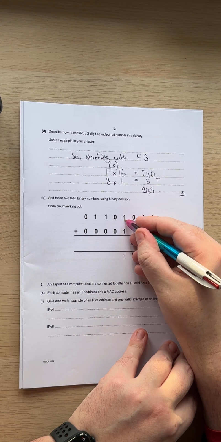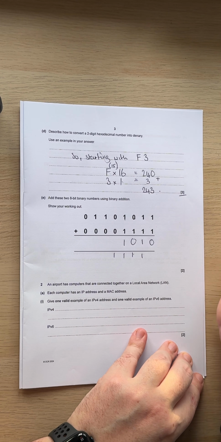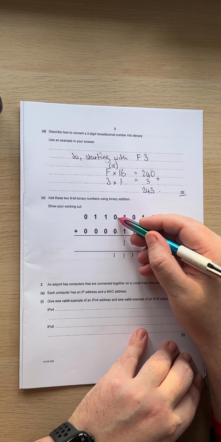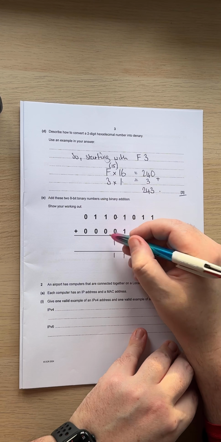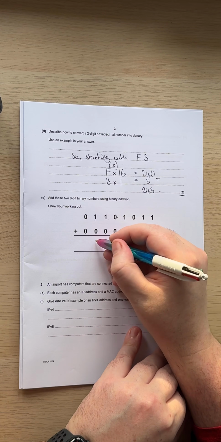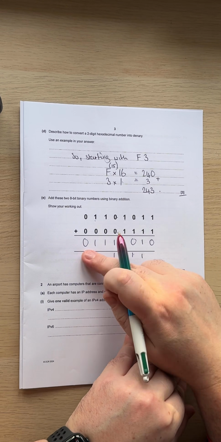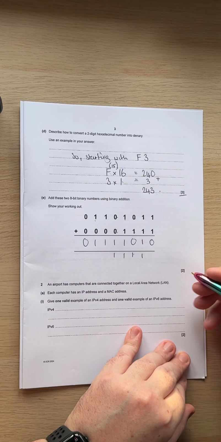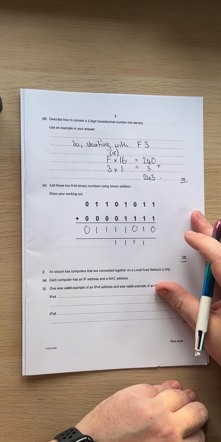You can see there's a pattern emerging. 1 plus 1 plus 1 is 1, carry the 1. But for the first time here, we've got 2 zeros in the top rows. So 0 plus 0 plus 1, nice and easy, is 1. 1 plus 0 is 1, 1 plus 0 is 1, and 0 plus 0 is 0. So our final answer is 0, 1, 1, 1, 1, 0, 1, 0. Another nice 2 marks. Thank you very much.